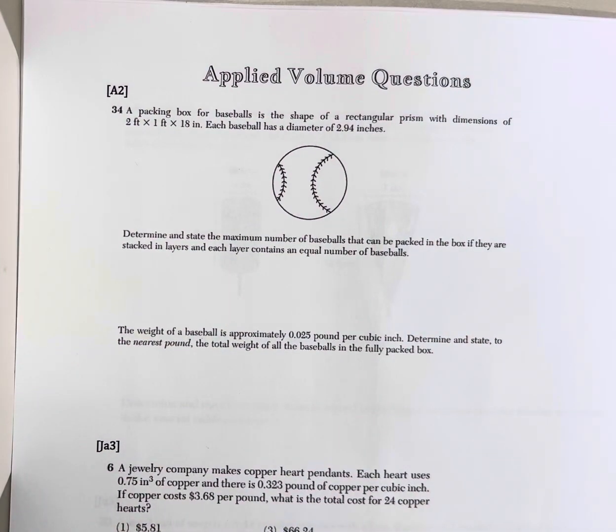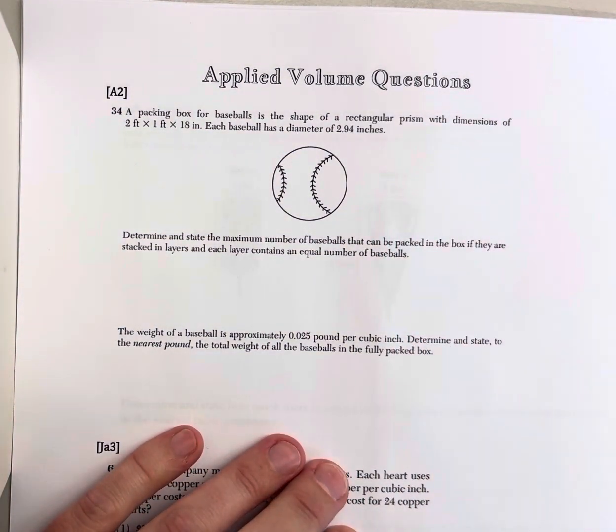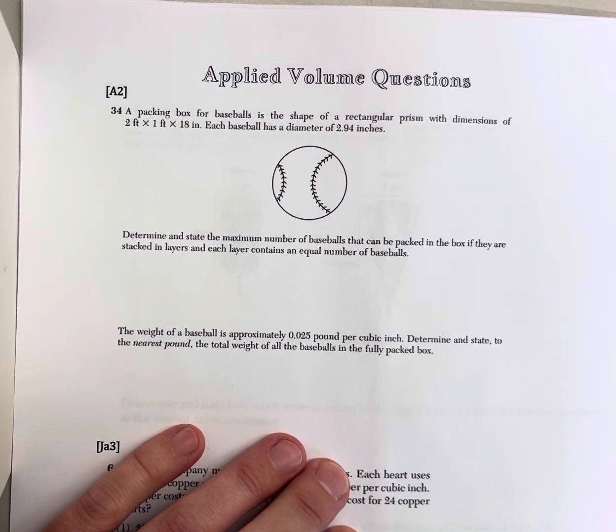All right, next page says, first one's about baseball. A packing box for baseballs is in the shape of a rectangular prism with dimensions of 2 feet by 1 foot by 18 inches. Each baseball has a diameter of 2.94 inches. Determine and state the maximum number of baseballs that can be packed in the box if they are stacked in layers and each layer contains an equal number of baseballs.